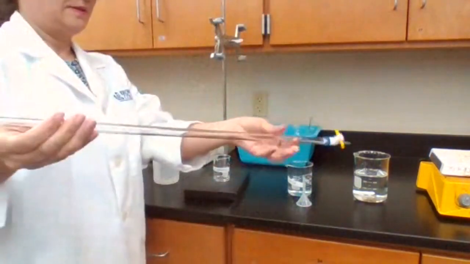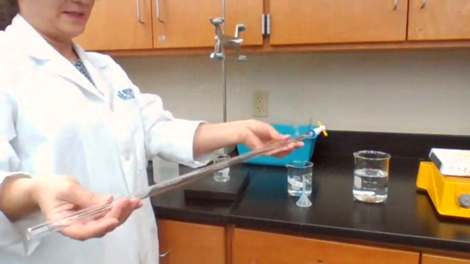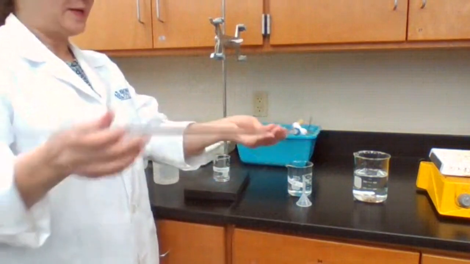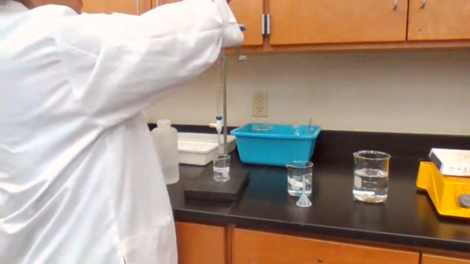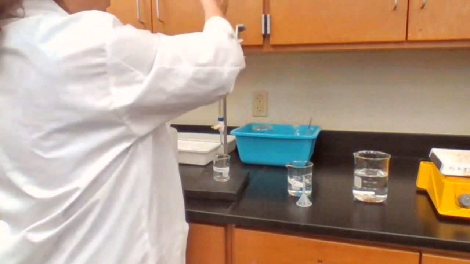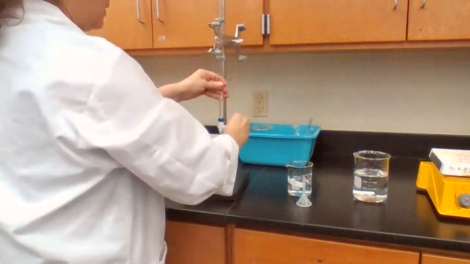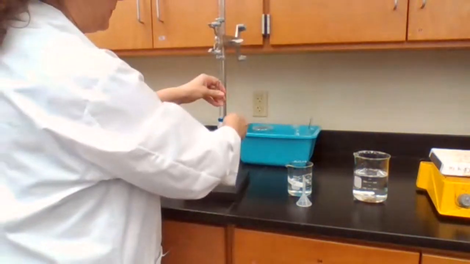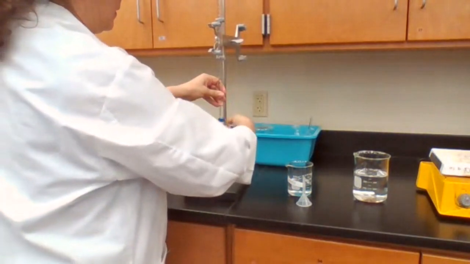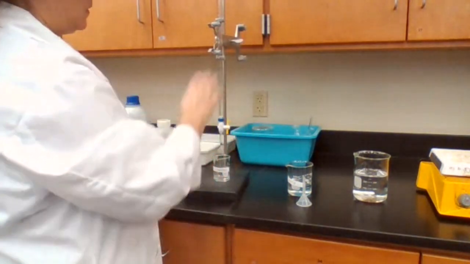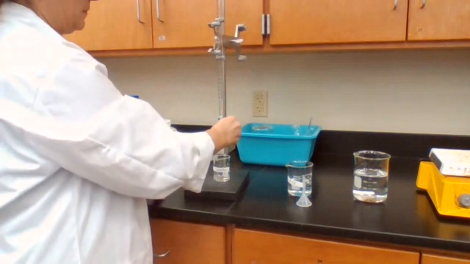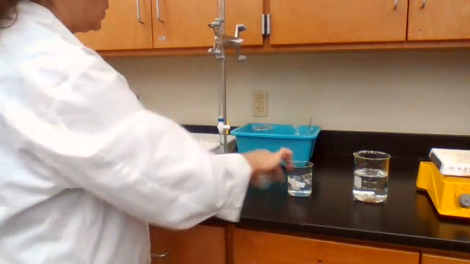Rotate it to make sure the whole area of the burette has been washed and rinsed with the sodium hydroxide. Then dispense it again because that was just used for washing.